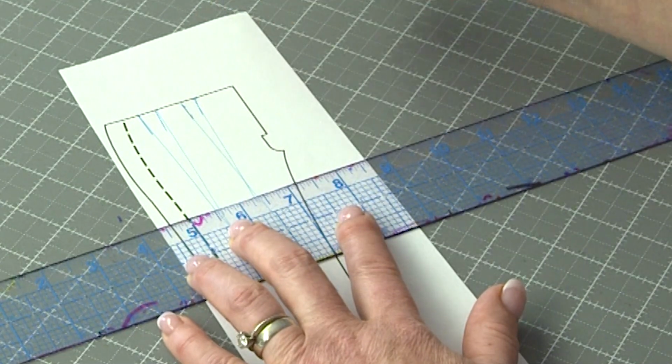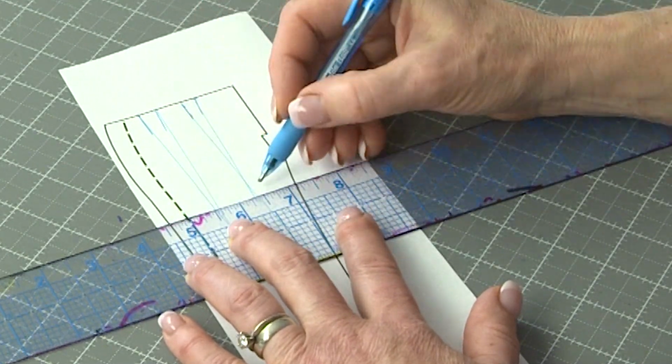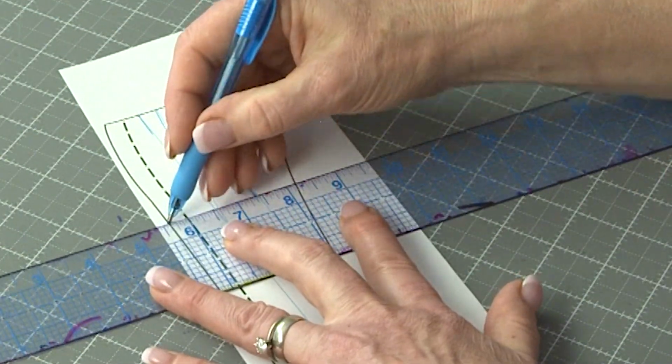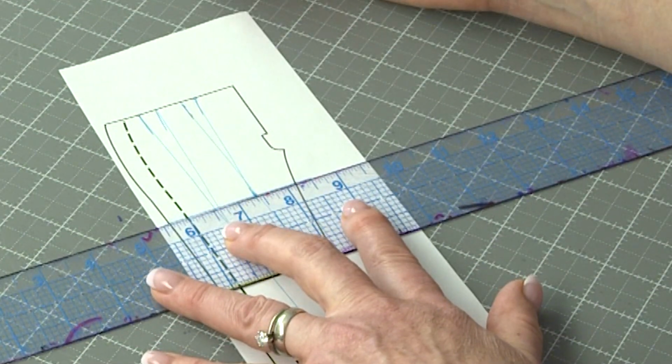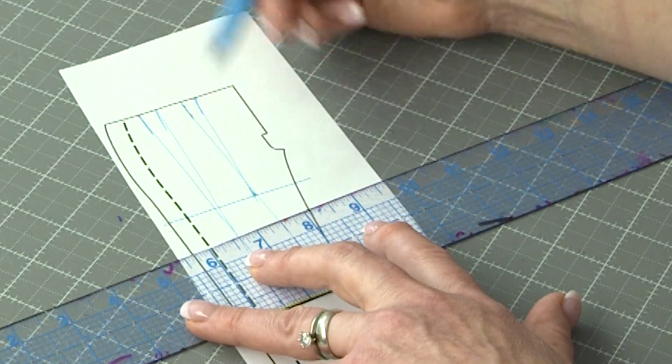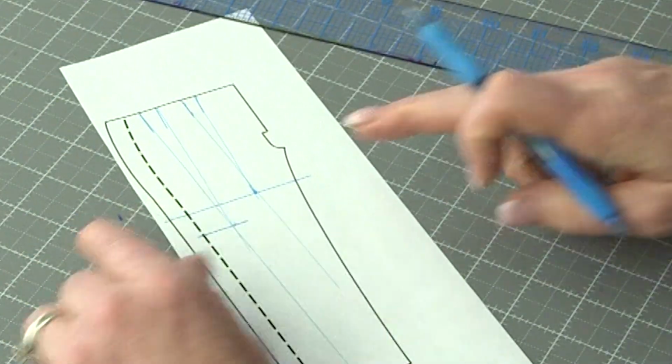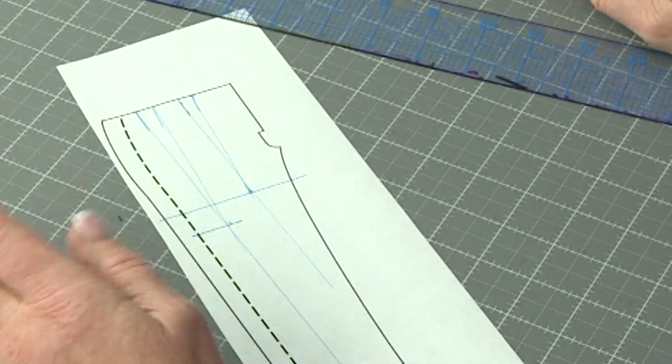So let's say in this example, we want to get rid of these pleats. What you would do is you would draw yourself a horizontal line at the base of the pleats, and one could be higher or lower. So let's say one ends there and one ends there. So one's a little bit lower, one's a little higher.